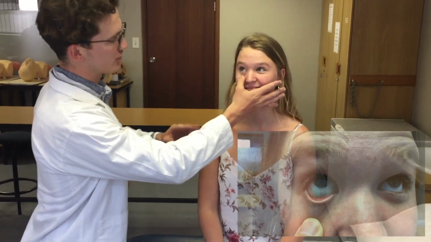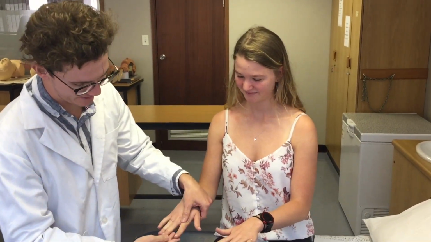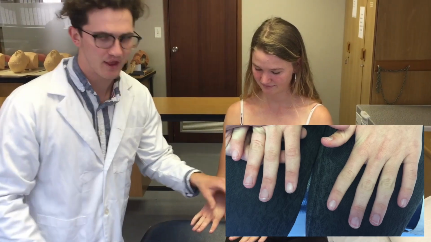Yes, that's fine. I will pull down the patient's eyelid and ask her to look upwards. Please, if you can look upwards. I can see that her conjunctiva is a nice pink color. I'll now ask for her hands and examine the nail beds and see that they are also a pink color. In anemic patients, both the conjunctiva and the nail beds would be a very pale color, indicating anemia.